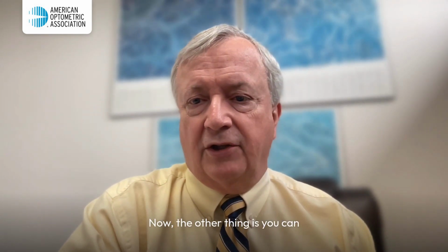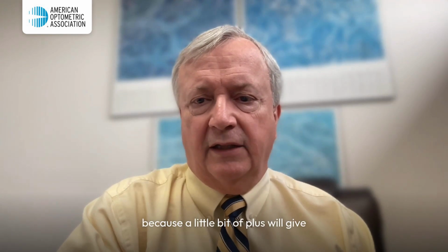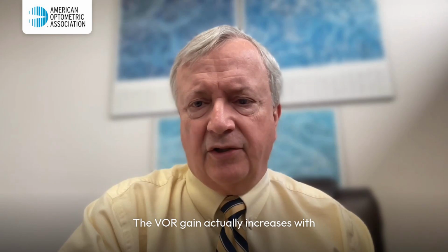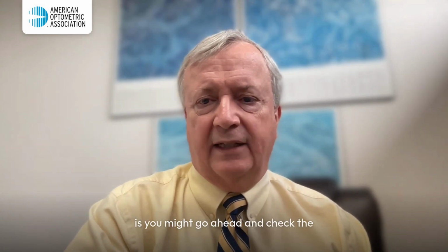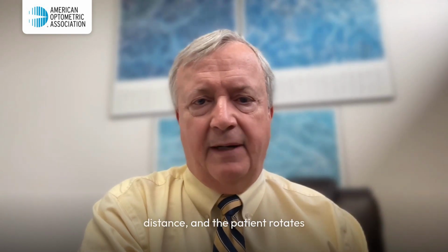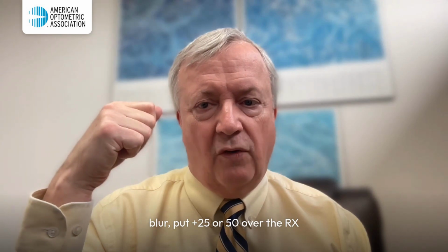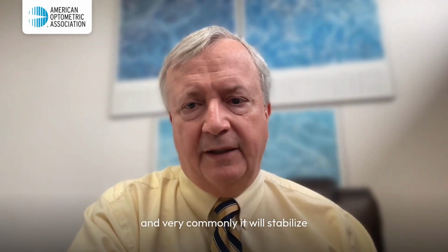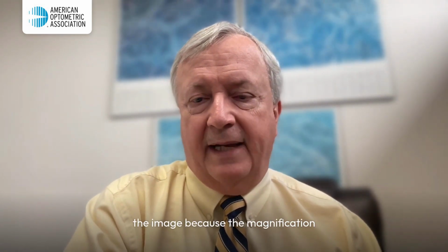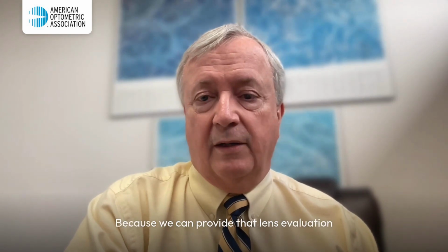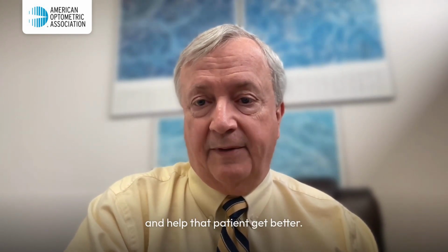The other thing is you can check your refraction too, because a little bit of plus will give you a slight magnification, and the VOR gain actually increases with magnification. So you might check the visual acuity at distance, and the patient rotates their head and gets blur. Put plus 0.25 or plus 0.50 over the Rx and repeat the test, and very commonly it will stabilize the image because the magnification improves the VOR gain. So we as optometrists are very critical in the rehabilitation process because we can provide that lens evaluation and help that patient get better.